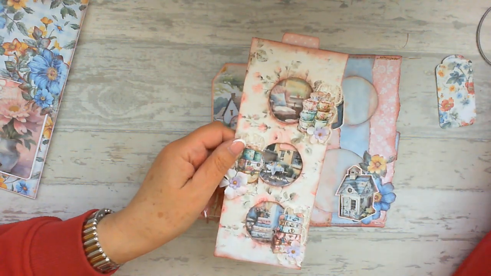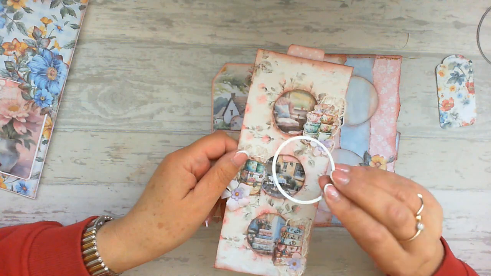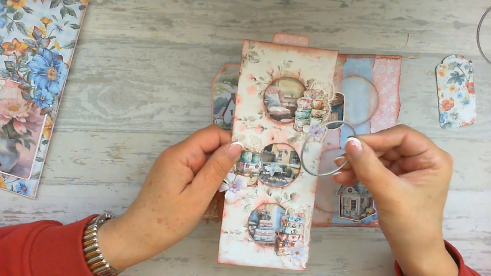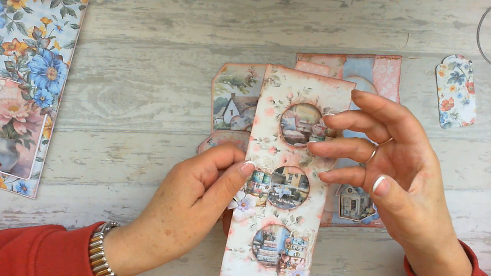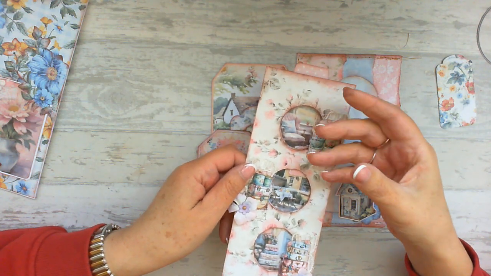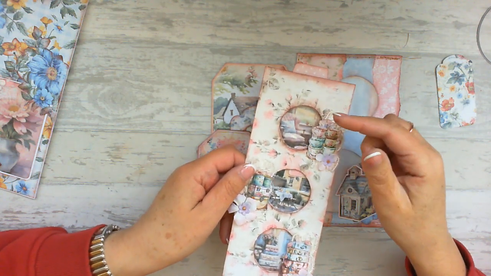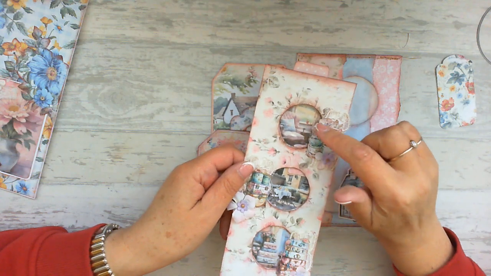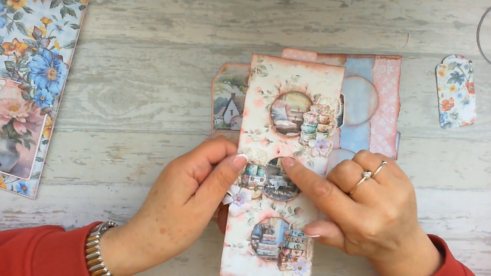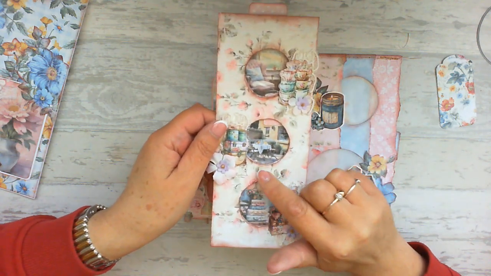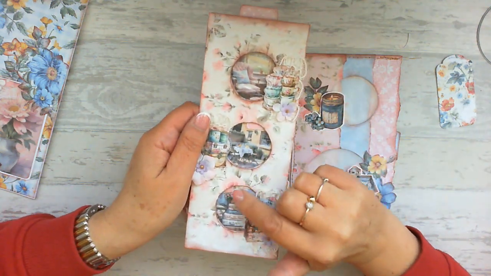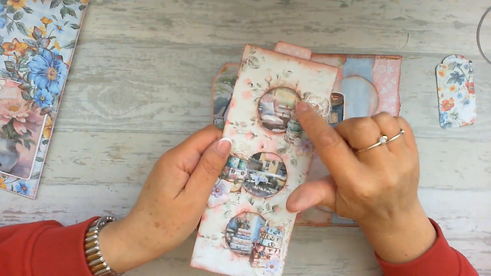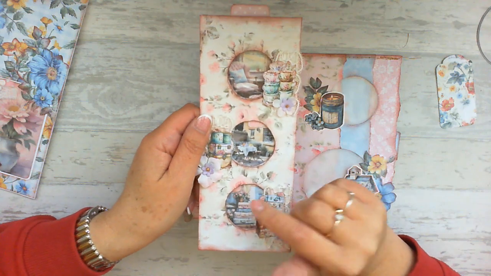And I used a circle die, or if you haven't got one of those, you could use a compass or even a circle punch, because once you've circle punched one of them, you've then got the circle that you could draw around for the next one and the next one. So I found my center line and cut out 3 circles there.